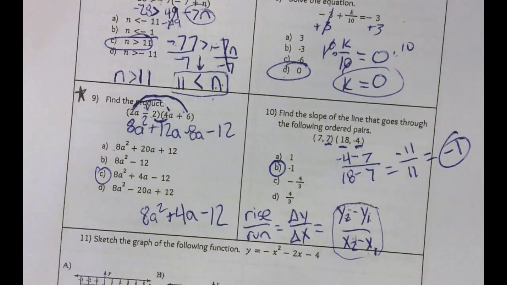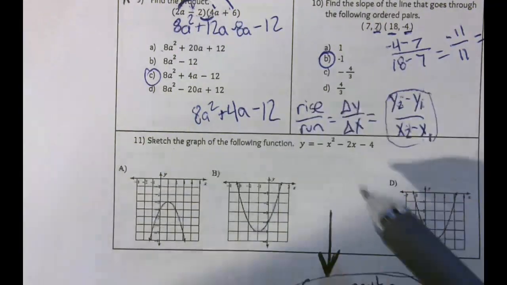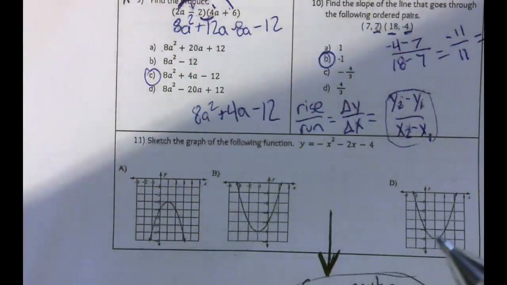This one, I don't know why this happens, but the C graph got pushed onto the next page randomly. So that's kind of annoying, but it is what it is.